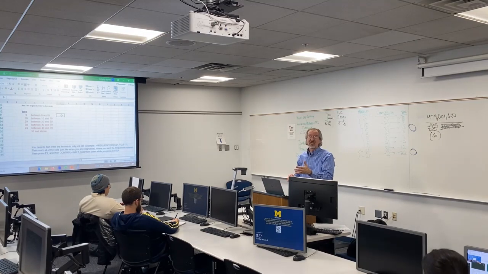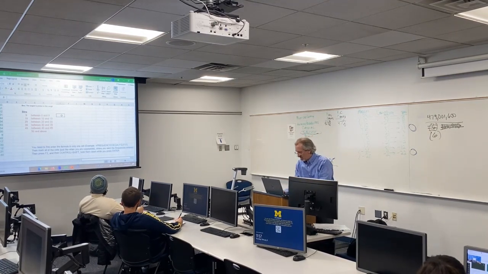This is instead of using COUNTIF. Everybody with me? Instead of using that COUNTIF on that assignment, equals FREQUENCY, there it is right there. I'm going to double click on the word FREQUENCY. It says, where's the data?